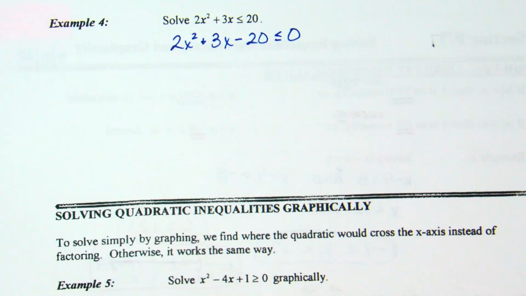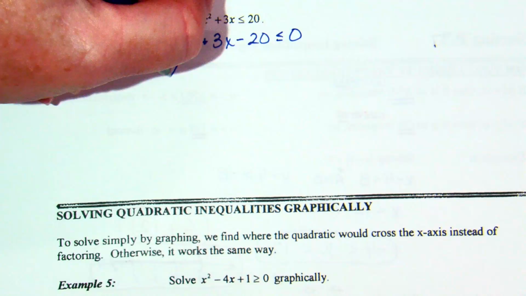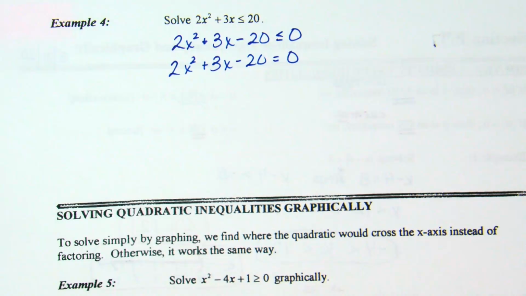Okay. In order to solve this and get our zeros, first of all, I'm going to change that less than or equal to an equal to. 2x squared plus 3x minus 20 equals 0. How do I solve this? You have to factor. If it would result in whole numbers, I would divide by 2. Since that's going to turn my middle portion into a fraction, I'm not going to divide by 2 because I'm hoping to factor.